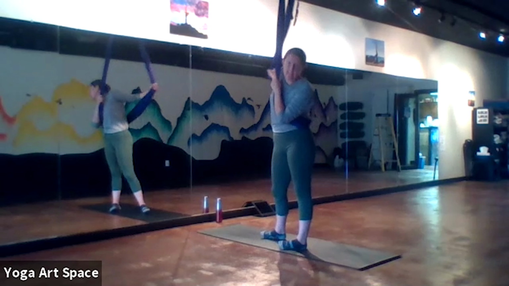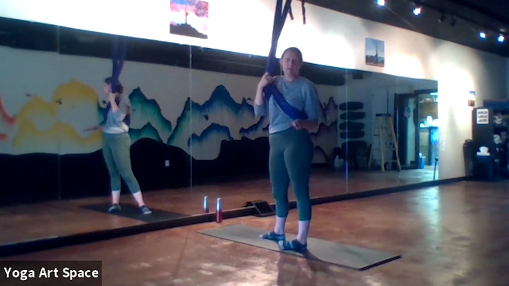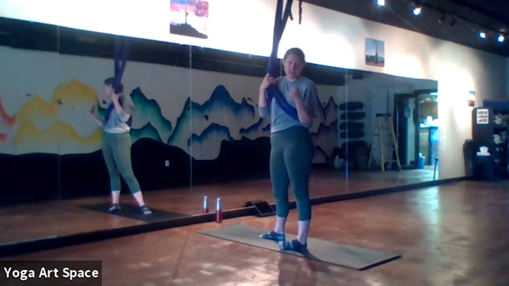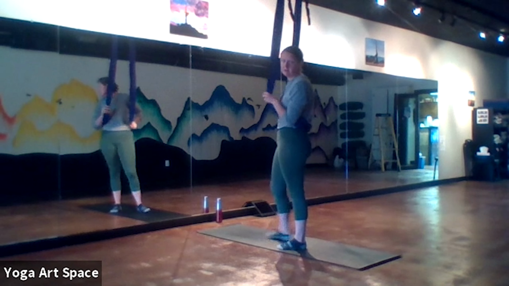You're welcome to stay in this inversion as long as it feels good for your body. This will be the last thing of the day. So whenever you're ready to come back out, you're welcome to just come out and then go straight into your Shavasana pose as your recovery pose.